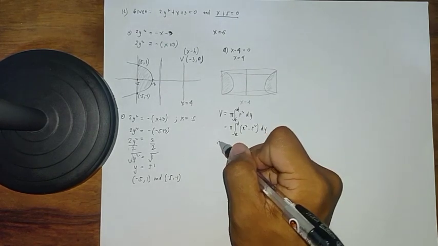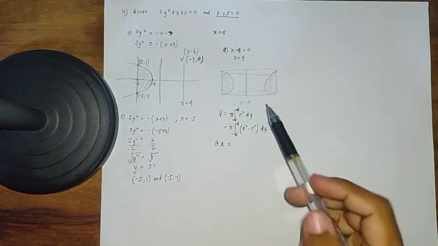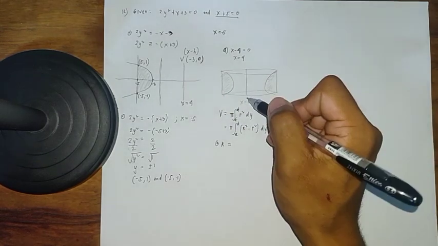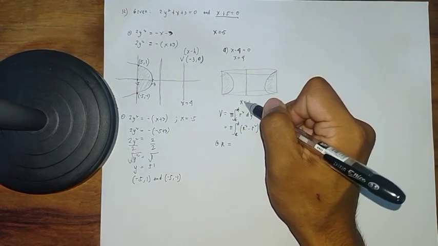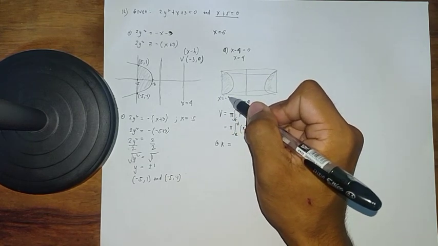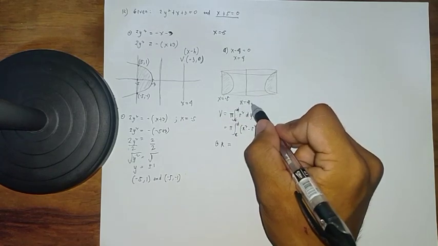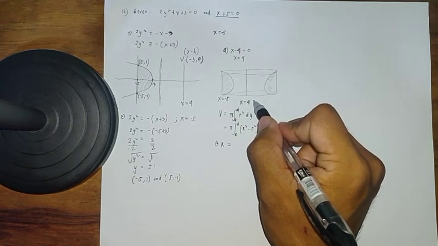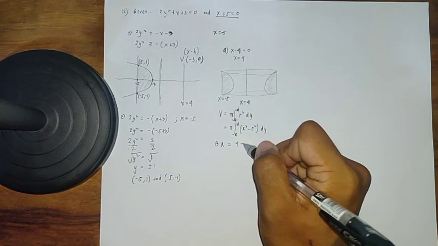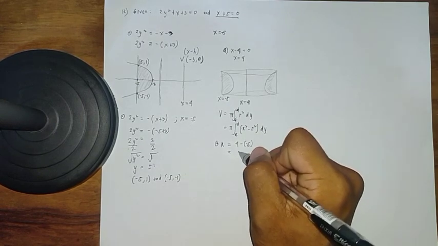So, una muna natin kukunin is yung R na malaki. So, yung R na malaki is ito hanggang dito. Alam naman natin na yung value ng line na ito is x equals to 4 at yung value ng line na ito is x equals to negative 5. So, kapag kukunin natin yung value ng R na to is i-minus natin yung x equals to 4 sa x equals to negative 5. So, magiging 4 minus negative 5. So, yung R natin is 9.